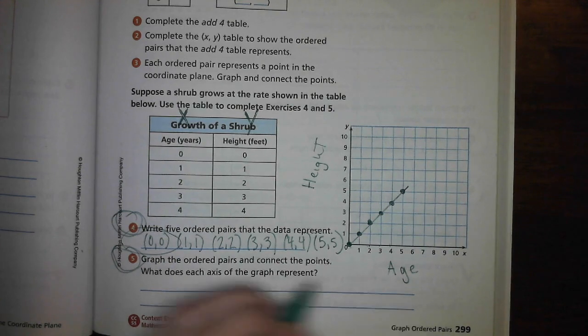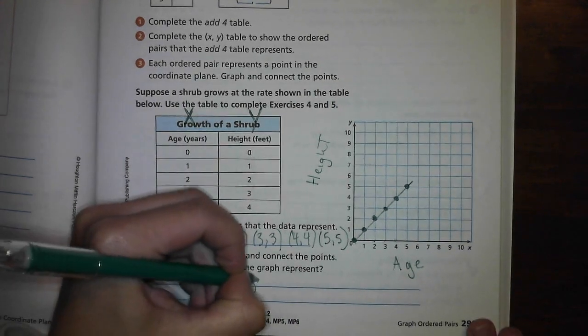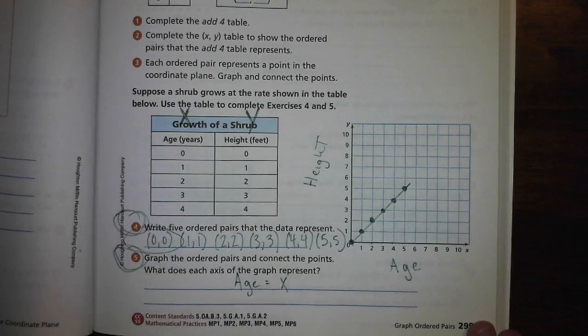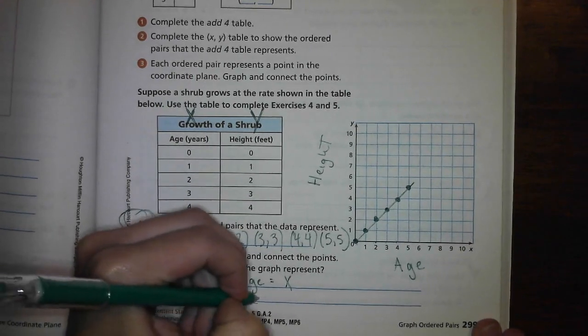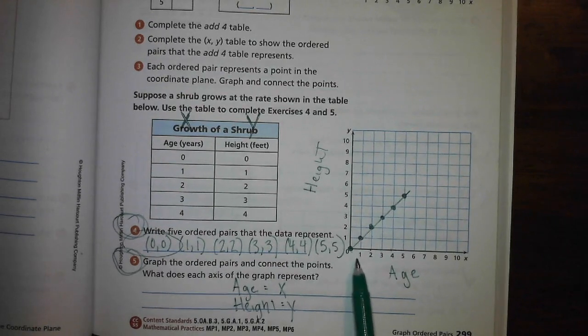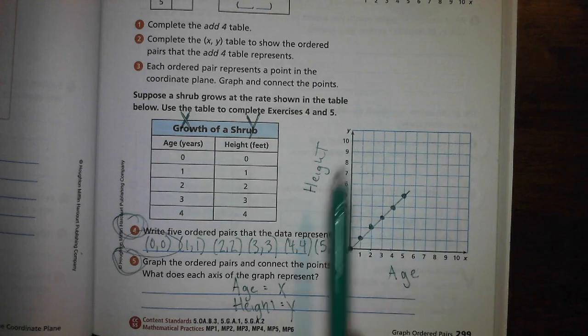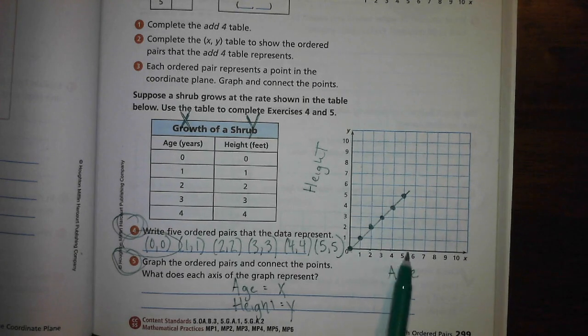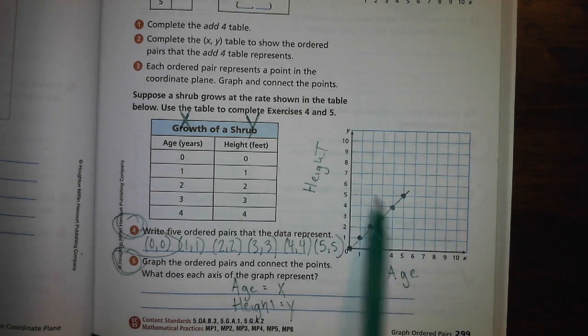Well, we have age on the x-axis and height on the y-axis. So as the shrub gets older, it gets taller. For each 1 year it gets older, it gets 1 foot taller.